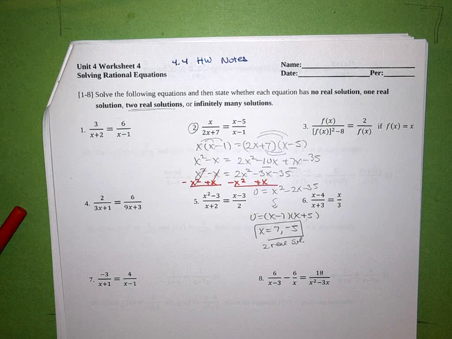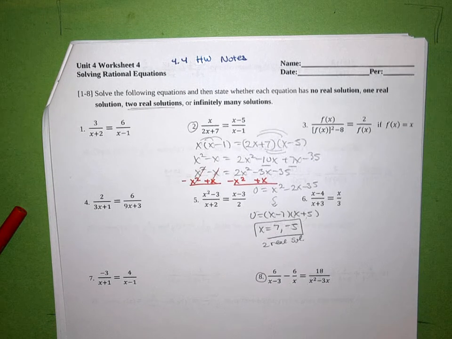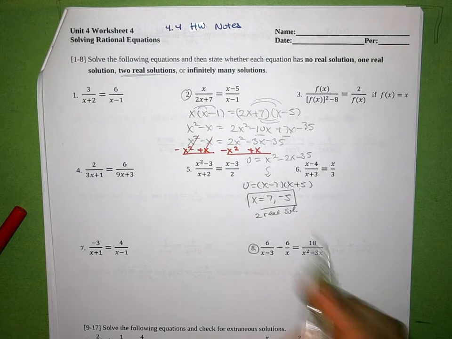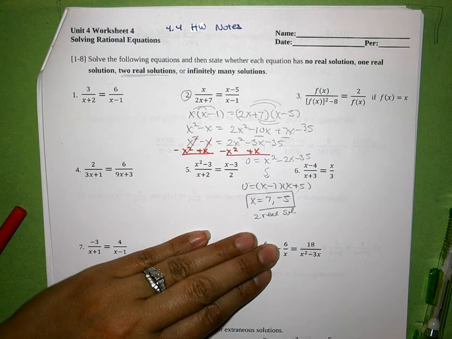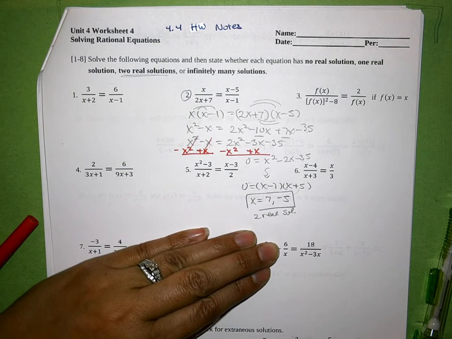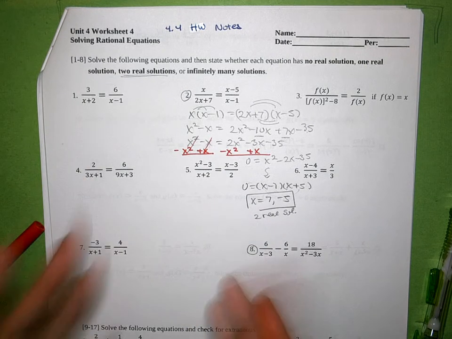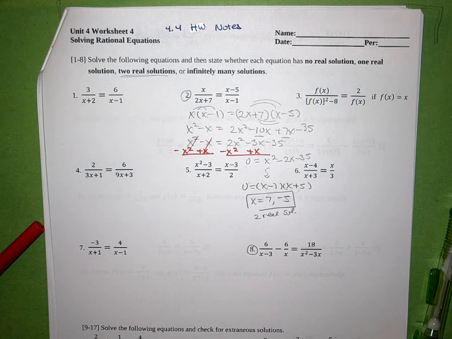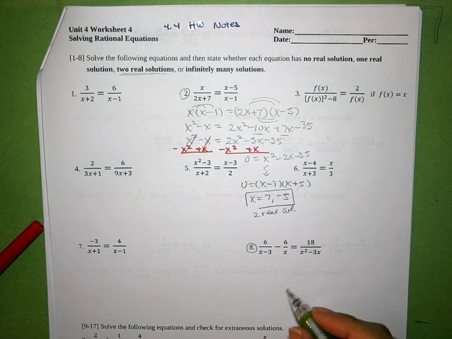Okay, the next one I'm going to do for notes is number 8. And this one, because it's not a single fraction, I'm going to cover this one over here. If it were like this, I could cross multiply. But since there's an extra fraction on either side, I cannot cross multiply. So here is what you do. You multiply everything by the common denominator.